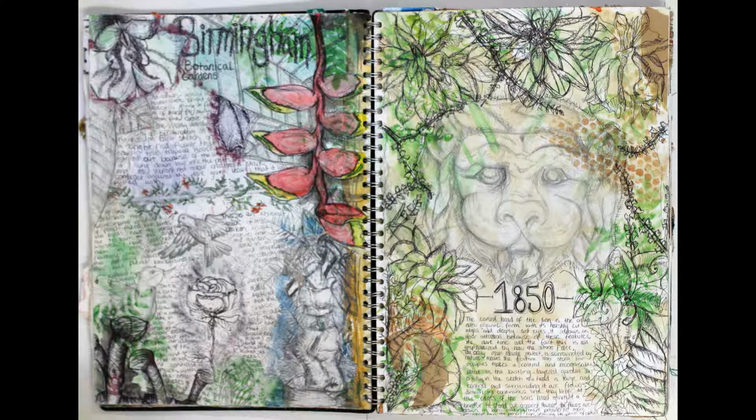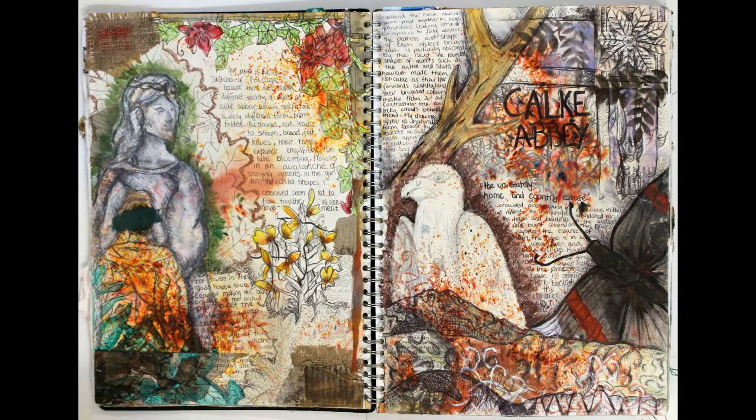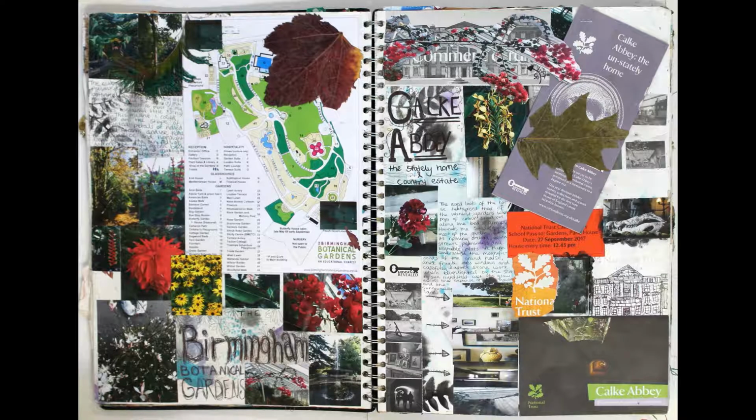It's always great to try and get onto location if you can. It's something which really helps. This next page shows when they went to Cork Abbey as well. So again, looking to go to a different place, looking to source different ways of looking at the natural world. This page is just giving you a little bit more of the information about those places.